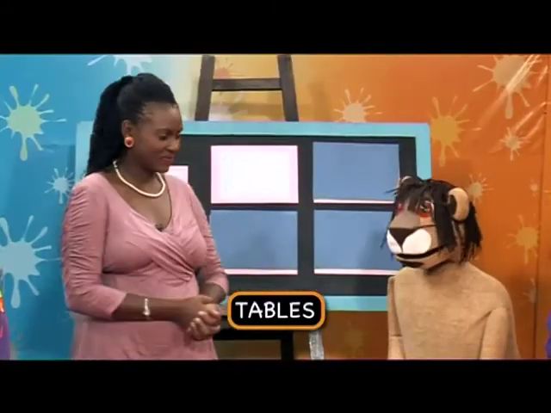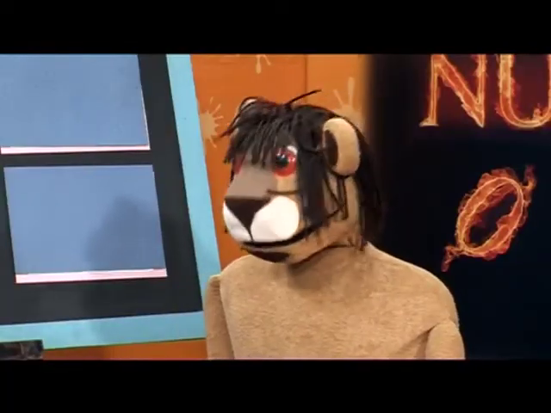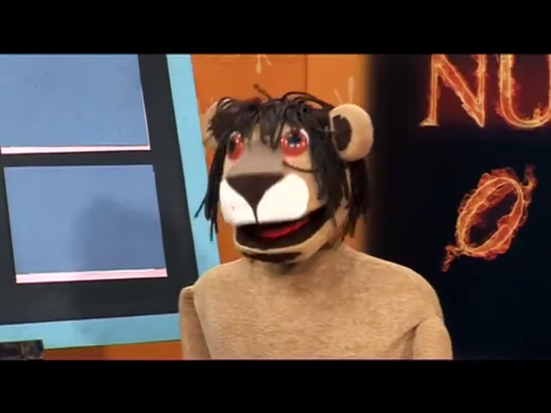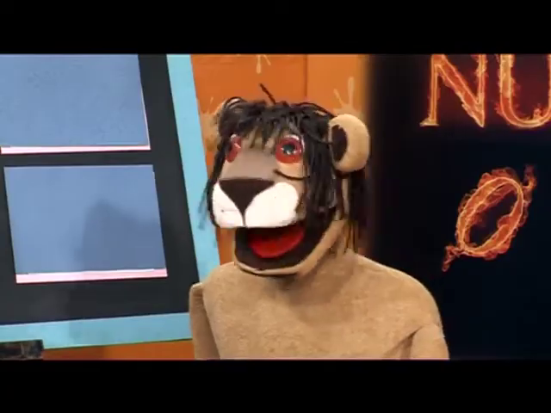What, tables? Well, I can tell you a lot about tables. In fact, my father's sister's brother's sister's nephew's neighbor is a carpenter. So I can tell you how to draw and make tables. Big tables, small tables. Okay, that's not the kind of table I'm talking about.